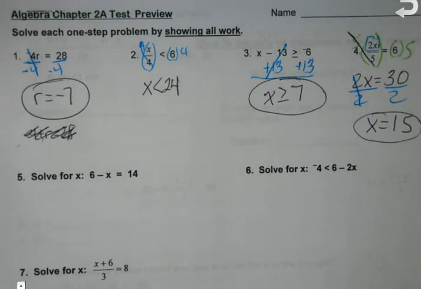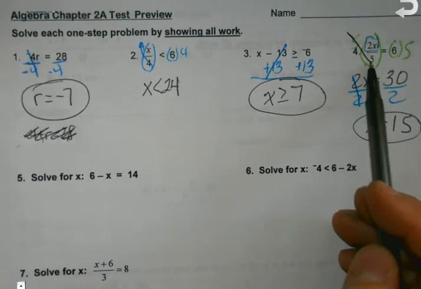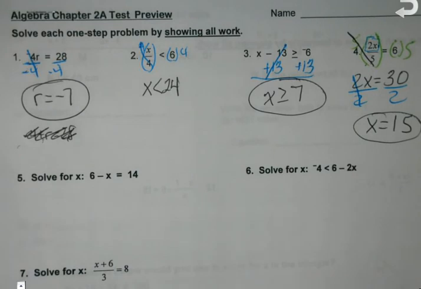But again, when you're trying to figure out what to do first to solve for x, the biggest thing you've got to think about is what's furthest away. This divide by 5 is further away than the 2 is, but right next to it, so I've got to do that first.